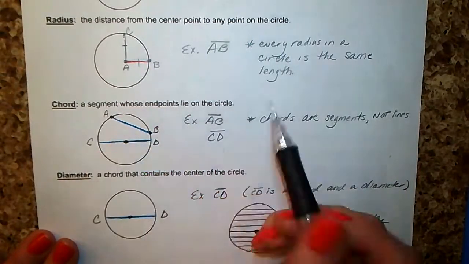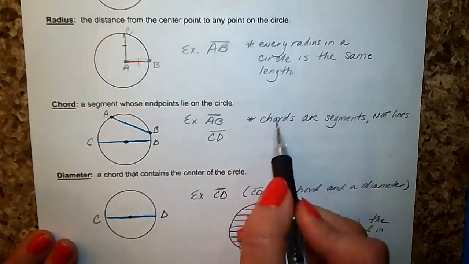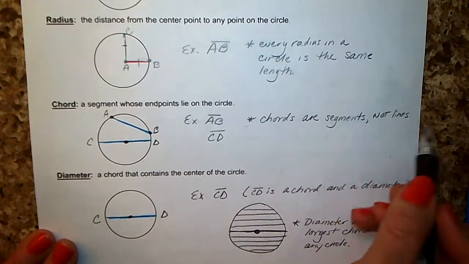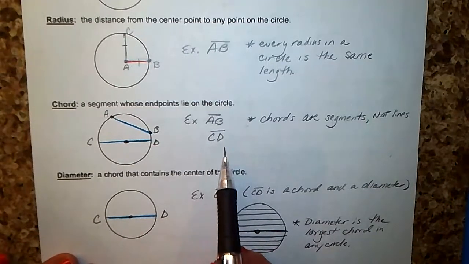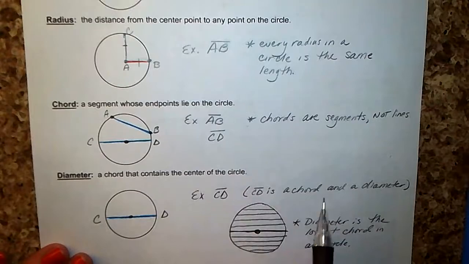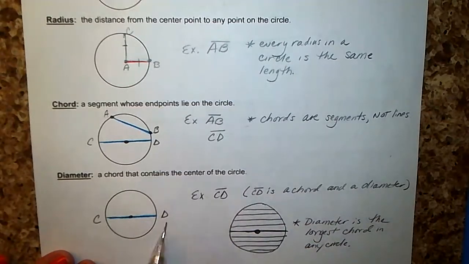So an example in this picture, both of those would be chords. Chords are always segments, not lines, okay? Chords are always segments, so you have to be careful with your symbols here. In this picture, it tells us that CD is the diameter.